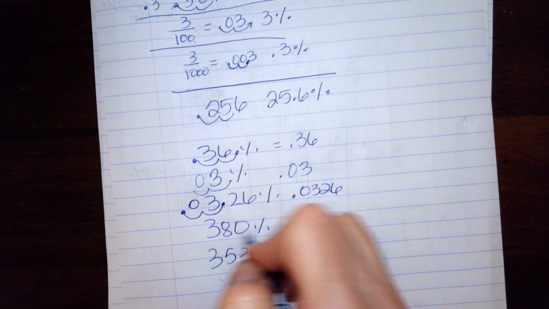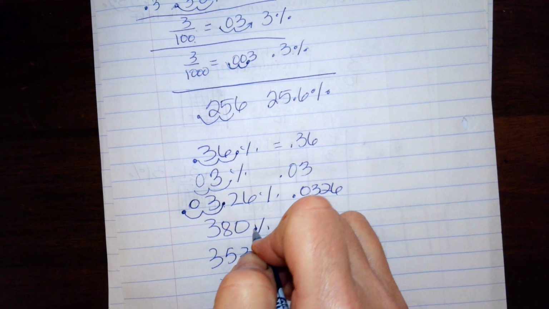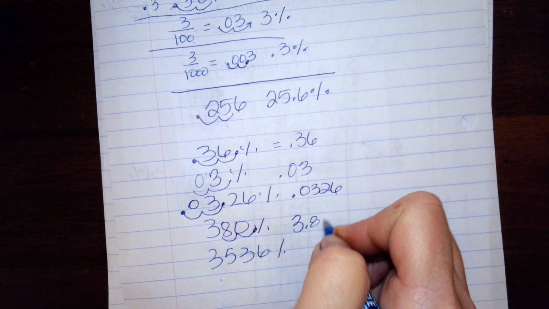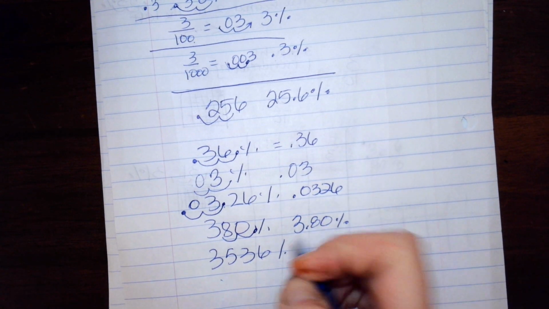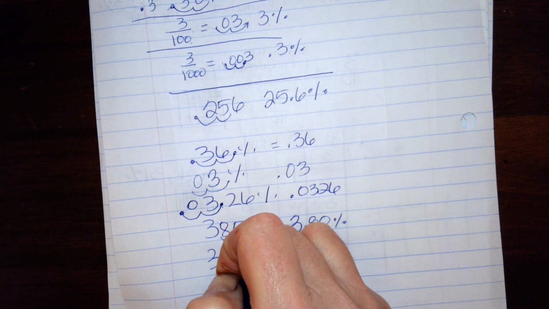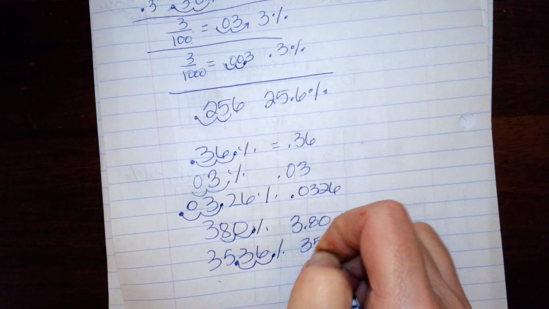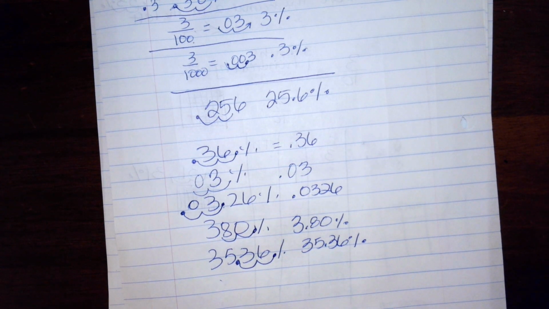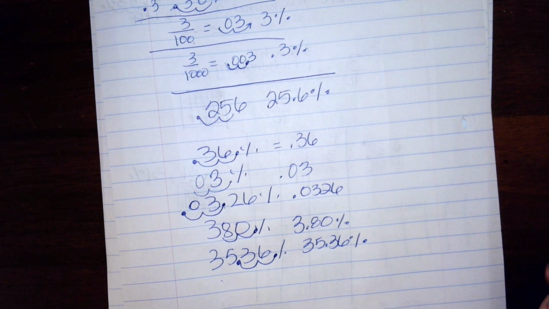Then this one, they did not give me a decimal, so I have to go back to adding my decimal and then going 2 over. It's 3.80%. And then this one, we're going to change this to a decimal and go 2 over, 35.36%. Okay. Yeah, that makes sense.